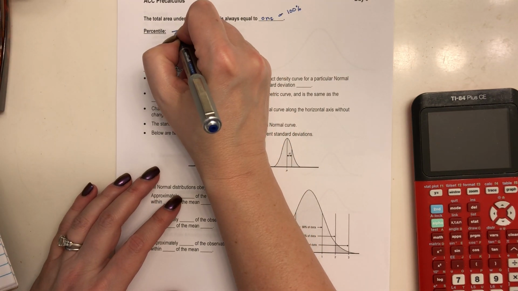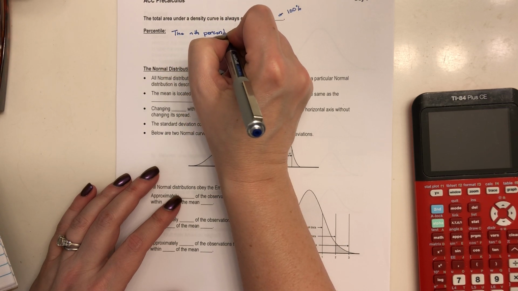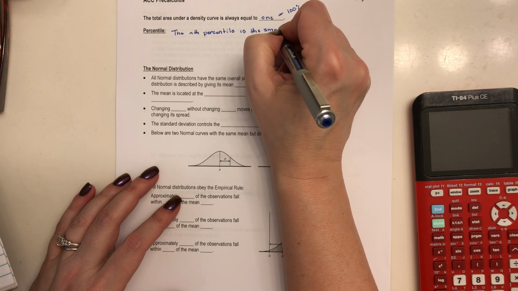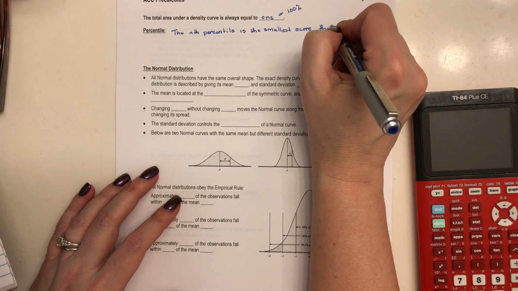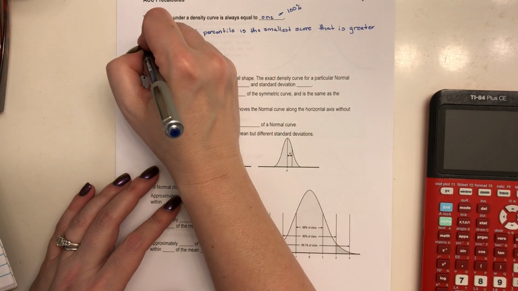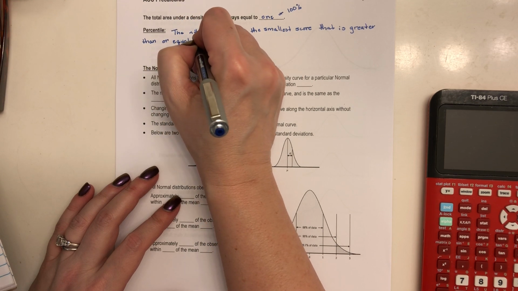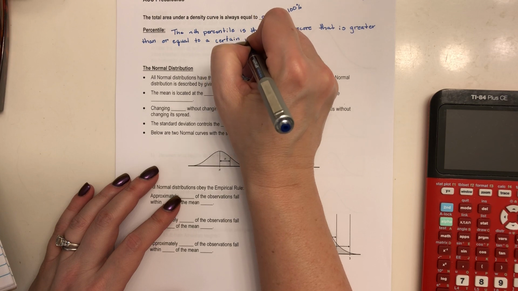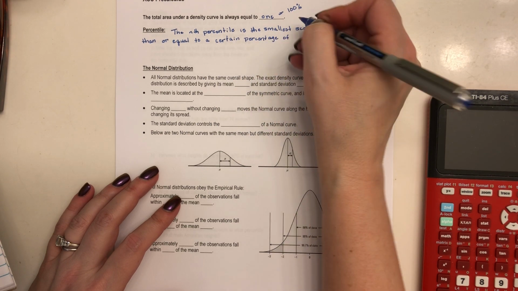So a percentile is the nth percentile is the smallest score that is greater than or equal to a certain percentage of scores.